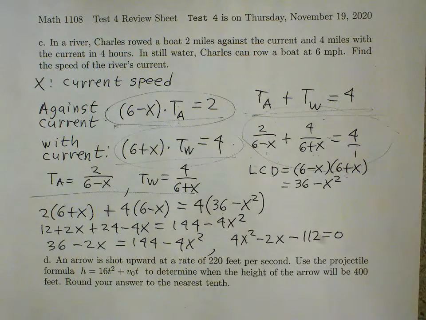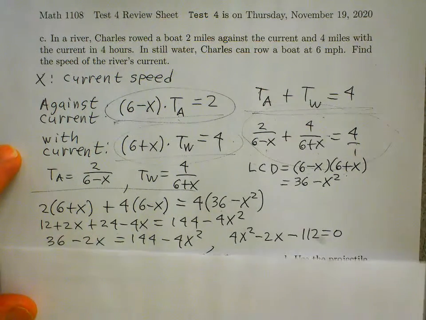Okay, so I'm going to bring extra paper. So I'll continue on another piece of paper.